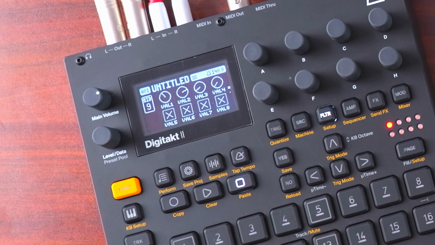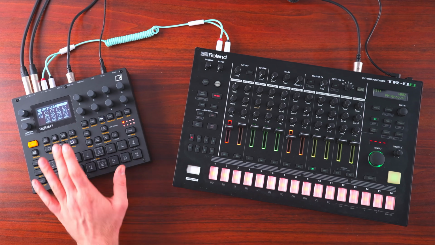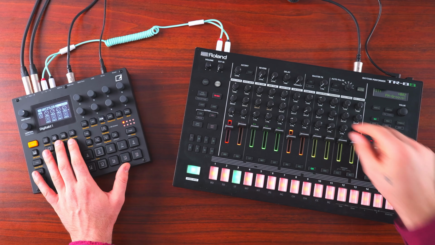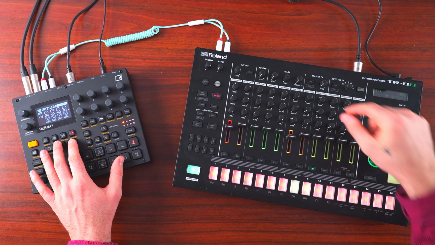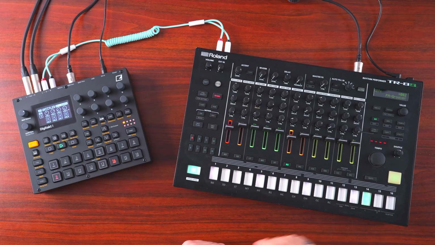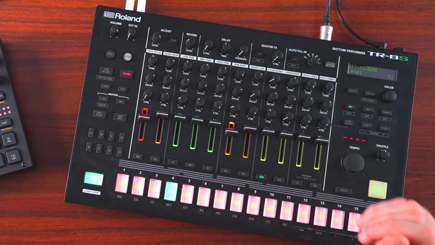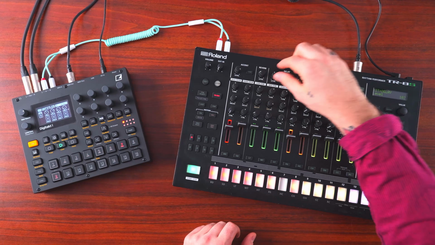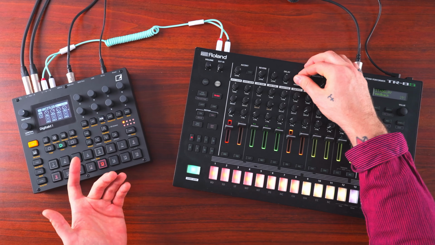Another fun thing we could do is on top of this, we could actually use the TR8S sequencer over top of the Digitakt 2 sequencer. I actually haven't tried this yet. Let's try 16 notes. And we're gonna close those ones. It's kind of cool. That's pretty great. What if we add a smidgen of reverb? There's also a delay through the TR8S, so you can have a lot of fun with this combination.